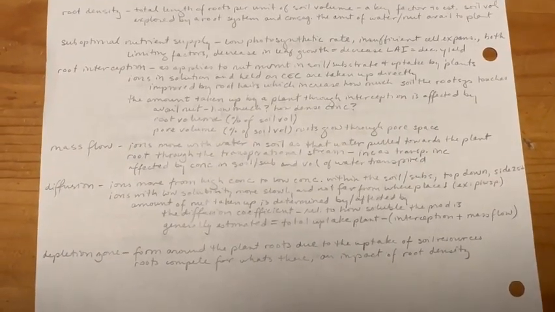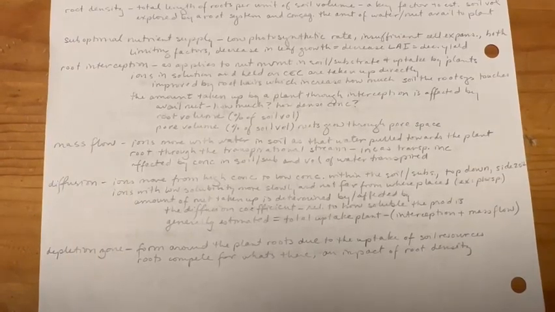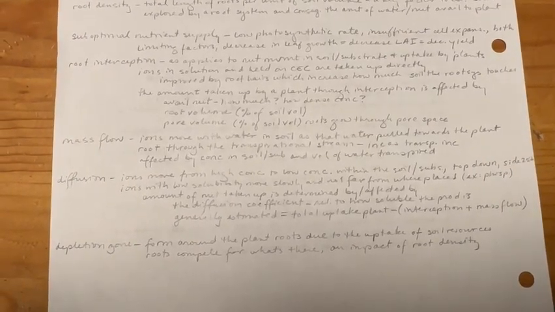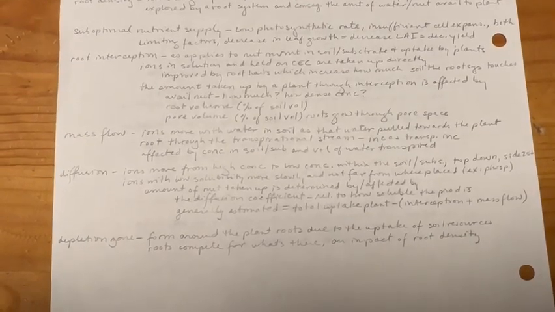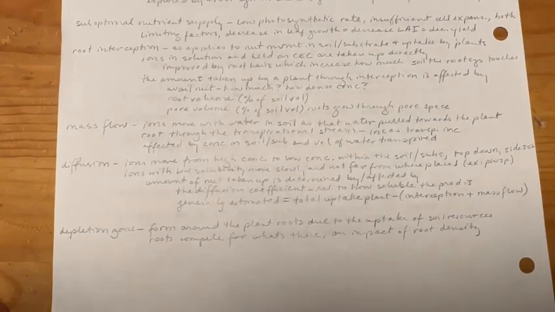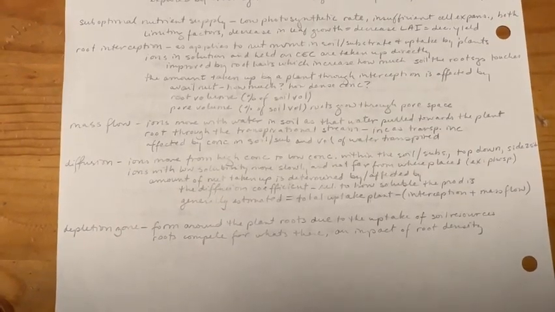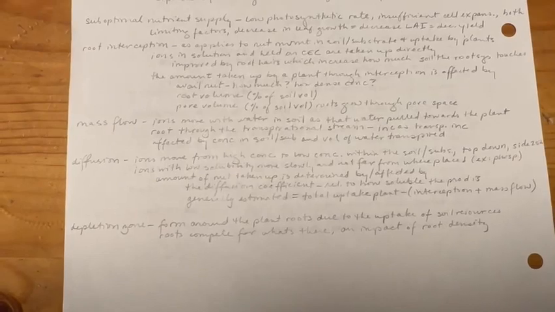Suboptimal nutrient supply means a low photosynthetic rate, insufficient cell expansion, or both. These are limiting factors. They decrease leaf growth, decrease the leaf area index, and decrease yield.